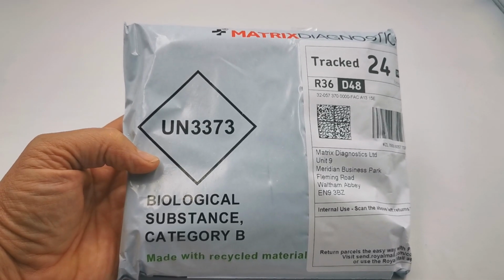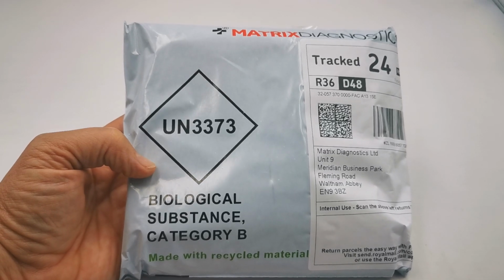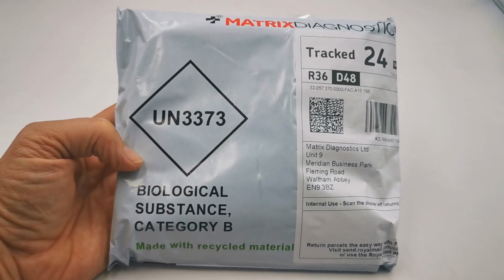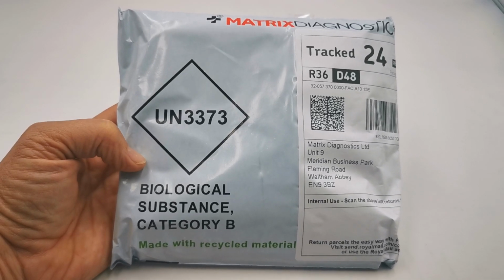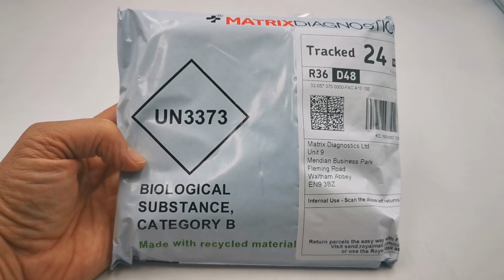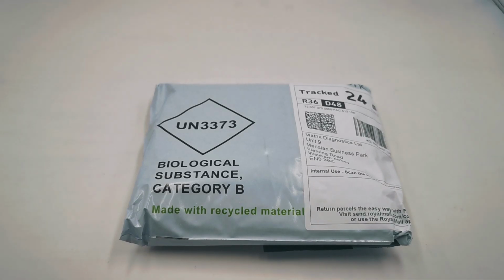Both samples with the barcodes and the white top copy of the paperwork must then be placed in the pre-paid Matrix Diagnostics laboratory transfer pack and posted using Royal Mail Track 24 service. The processing of the samples upon receipt takes between 3 and 5 working days from receipt of the sample. Normally on a Track 24 service, the sample will arrive the next working day if posted on a working day.